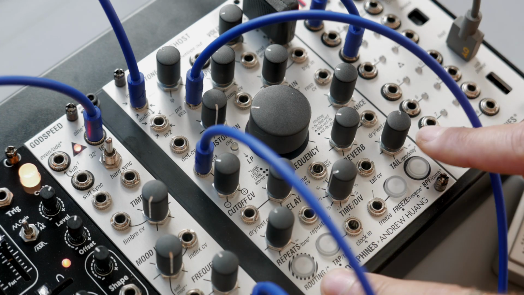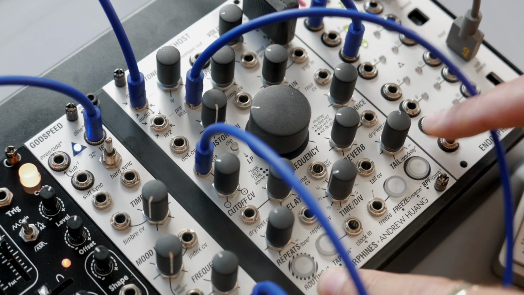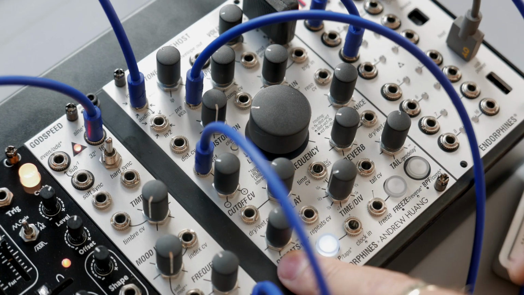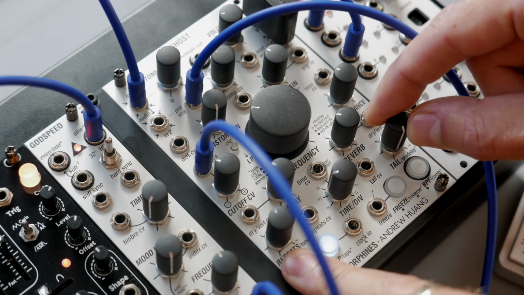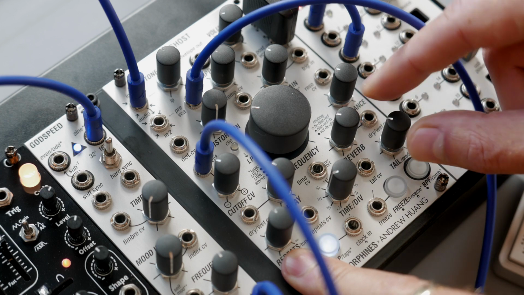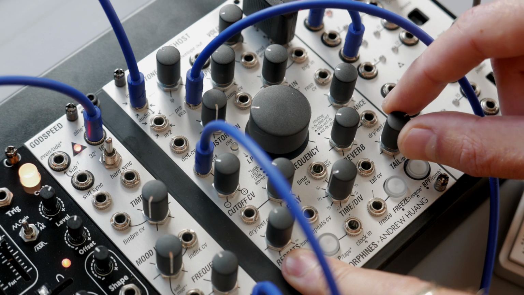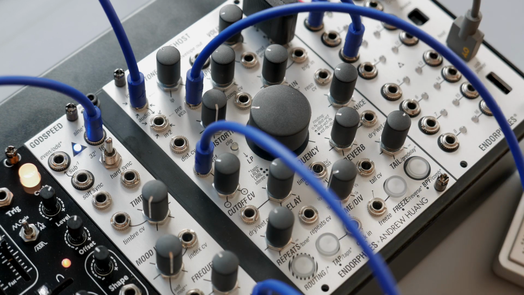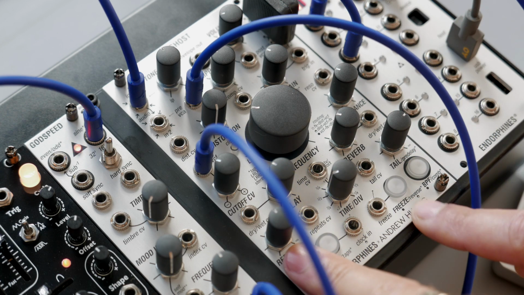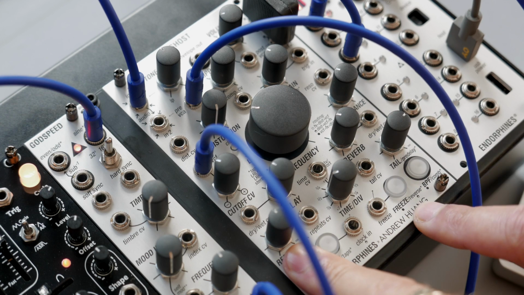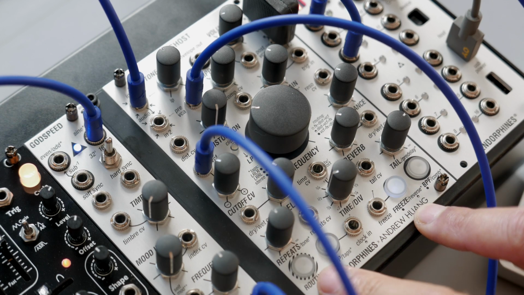And on top of that, we've got another shift function here, which is the pre-delay for our reverb. We can also reverse the reverb or freeze it.